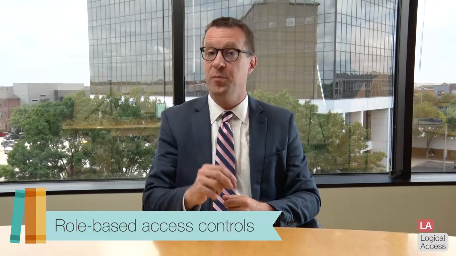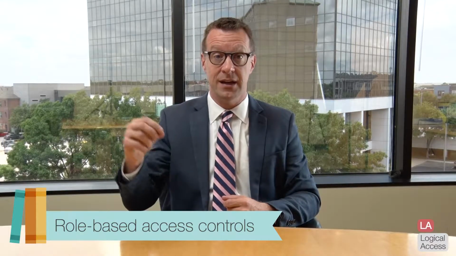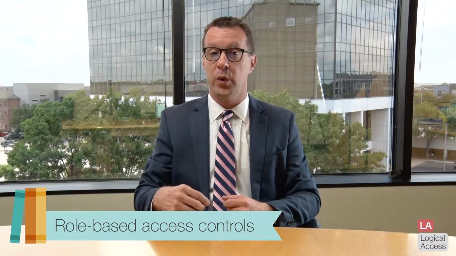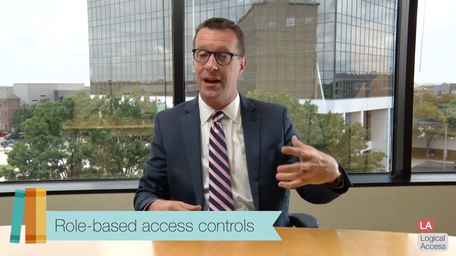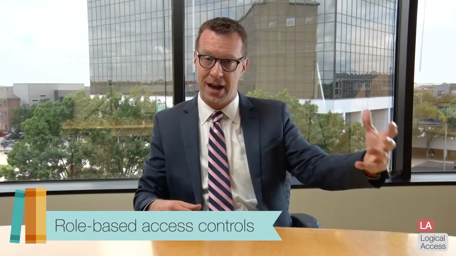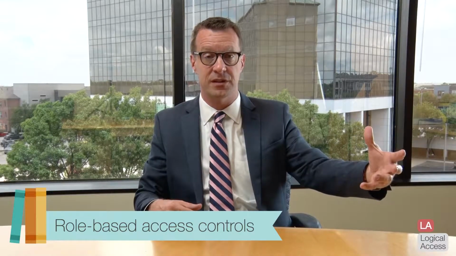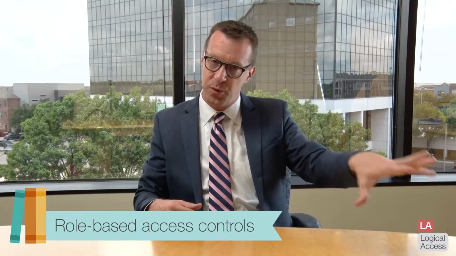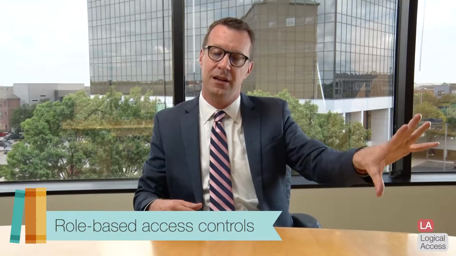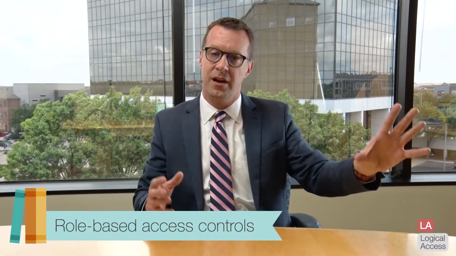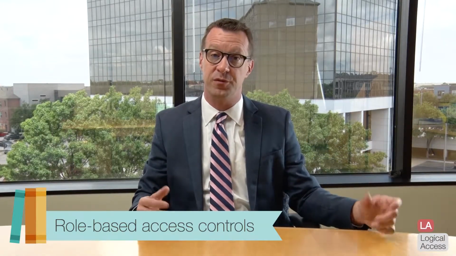Being diligent about removing access when an employee leaves your organization, or when a third party who maybe had a reason at one time to access a system to provide maintenance or other types of services, but they're not active right now, removing them from that so that that level of risk is no longer there after you've removed that particular user from your system.